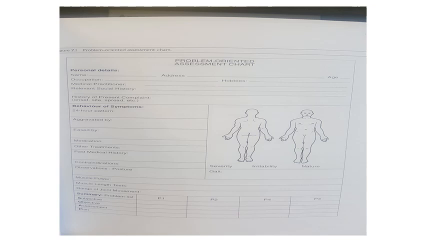Say for instance it's a lower back pain and a knee pain. Then you first ask them, what bothers you the most? The lower back. So then you highlight it on the body chart on the right. Then you work with that A1, area 1, lower back pain.